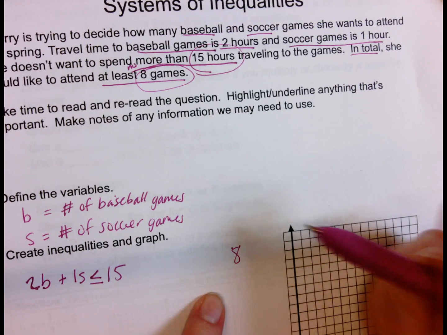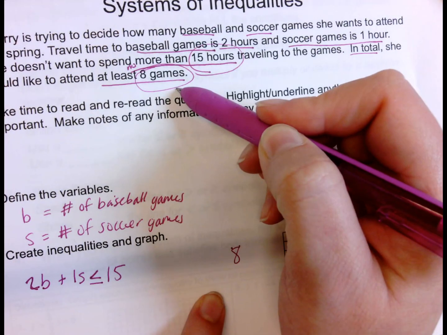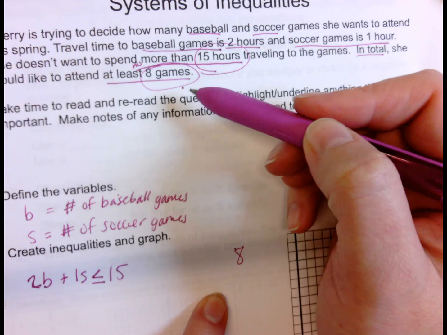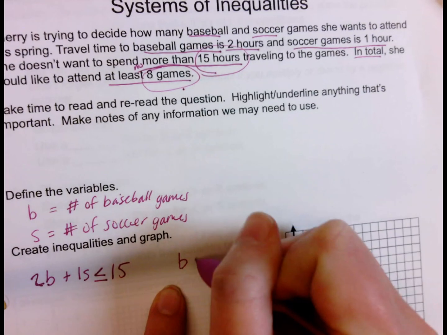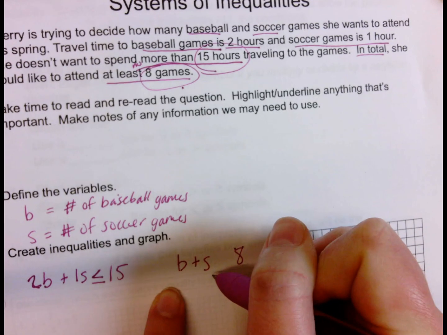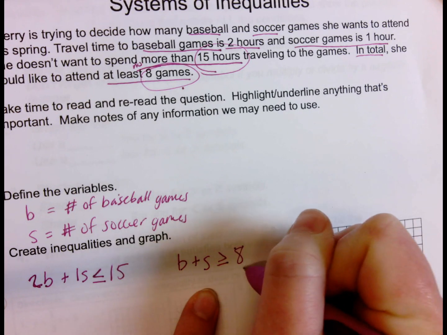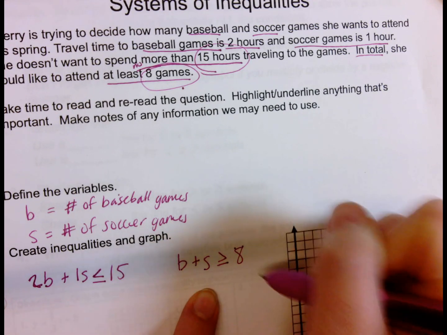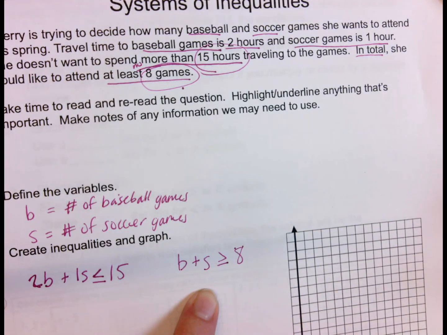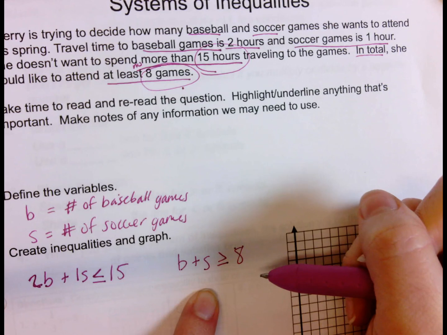Now over here, we're dealing with the total of 8 games. She wants to go to at least 8 games. So the total number of baseball games plus soccer games has to be greater than or equal to 8. She's okay with going to 8, but she wants to go at least 8 or more than that. So we're going to use greater than or equal to 8 here.